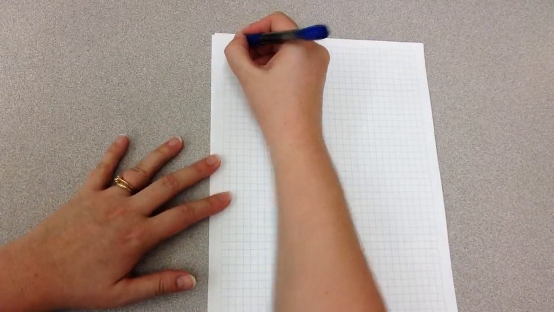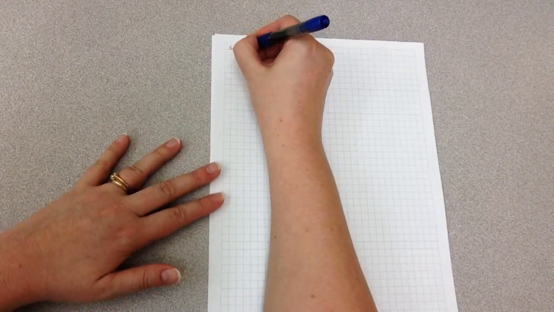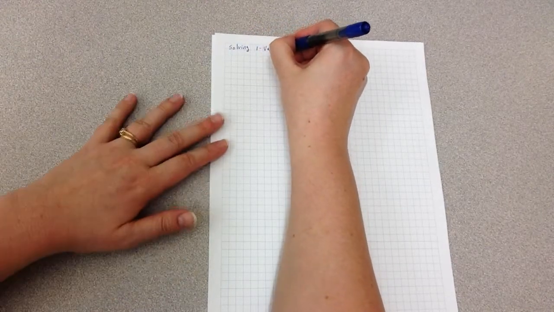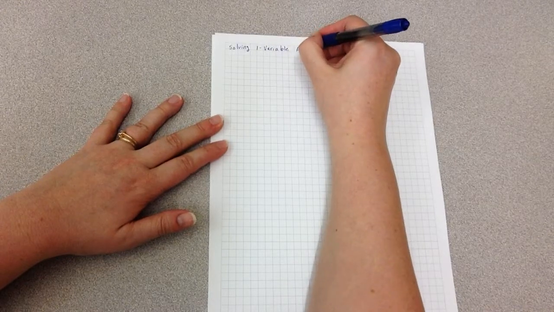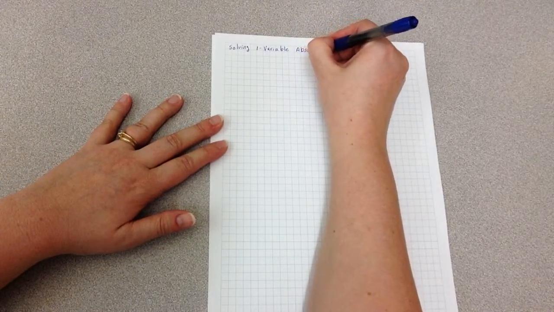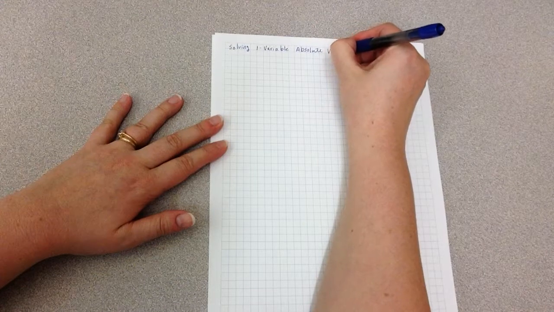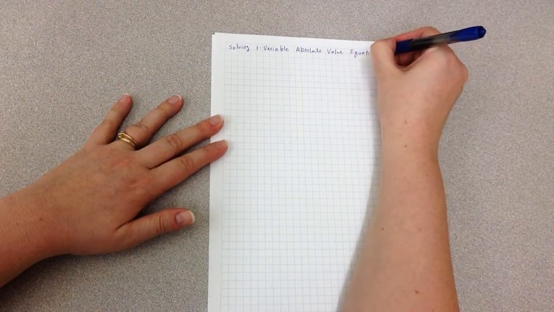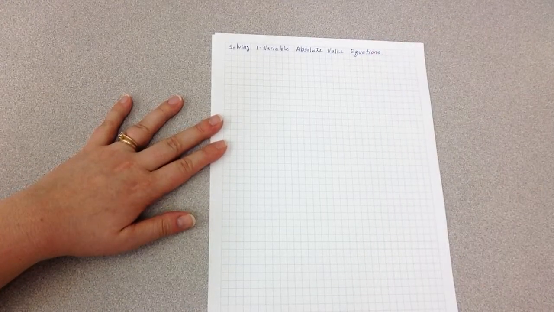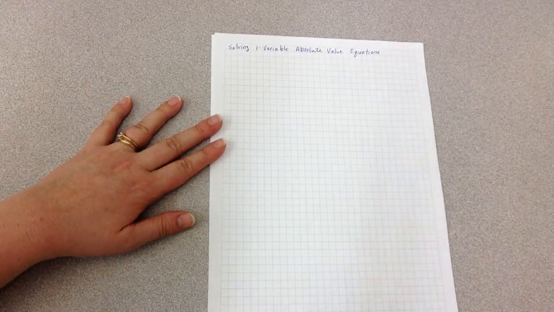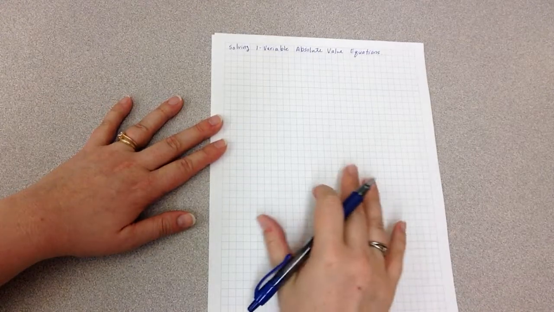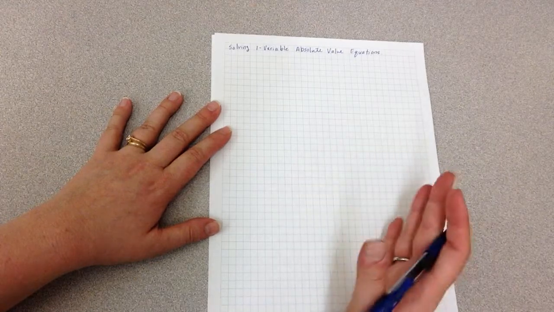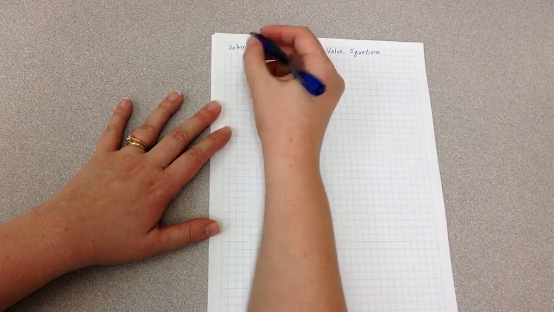The topic of this section is solving one variable absolute value equations. Now, in the previous section, we were having an introduction of one variable absolute value and sort of talking about the meaning. And you'll remember that there are two definitions for absolute value.